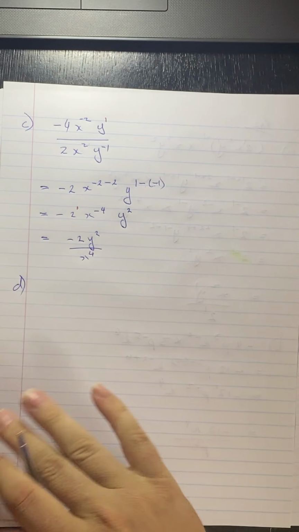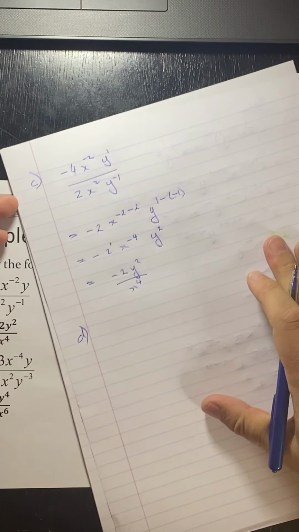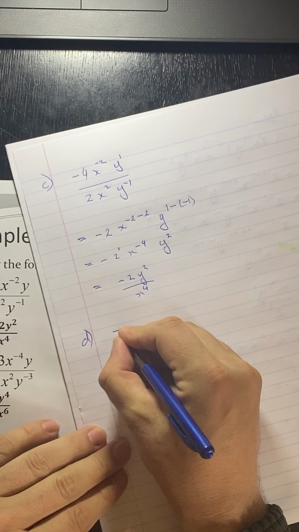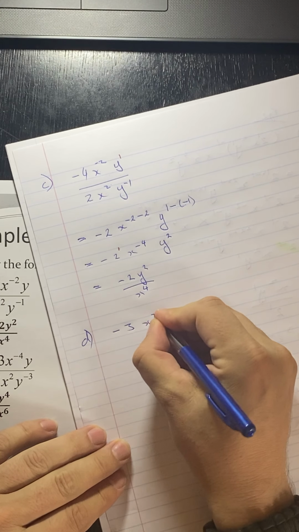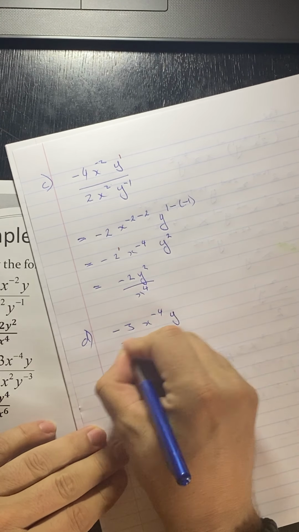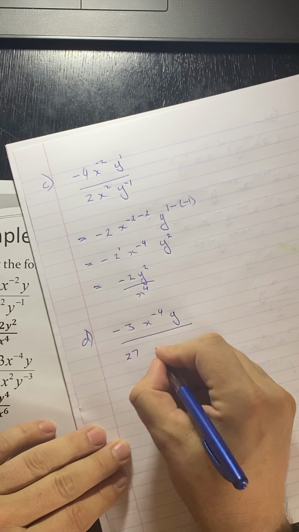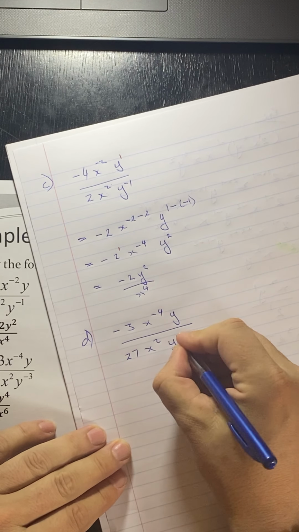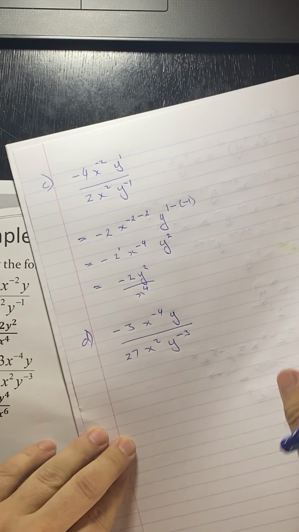Example D. Just want to copy it down quick. Okay, great, nice. Let's do this. Last one.